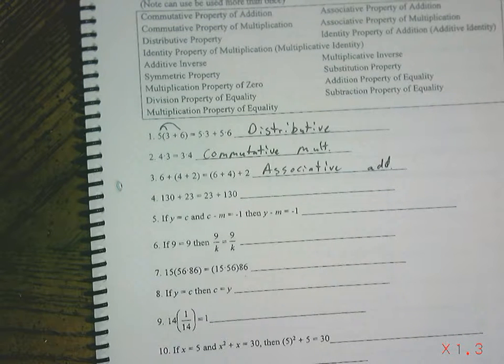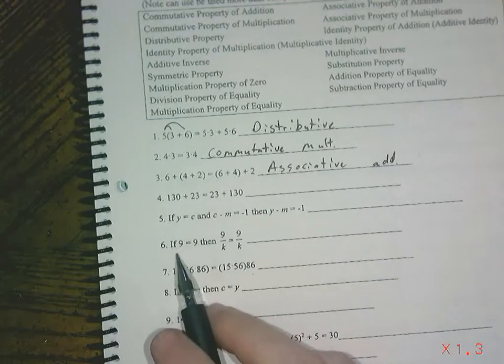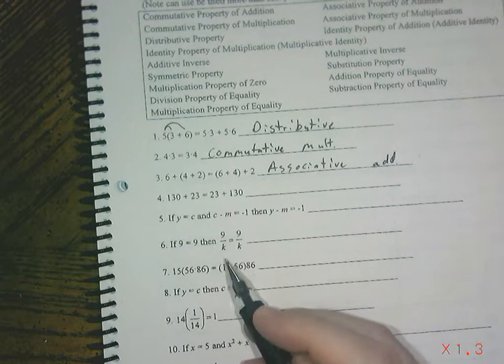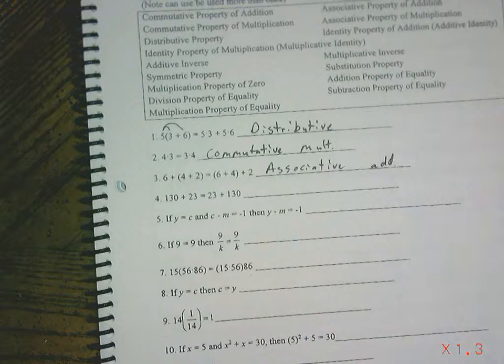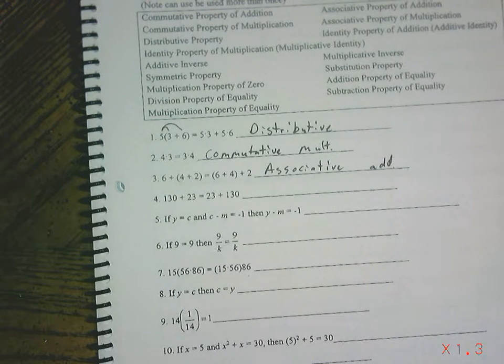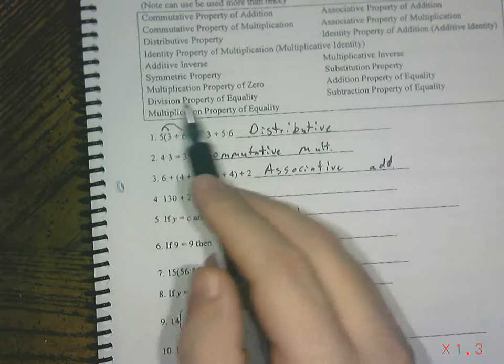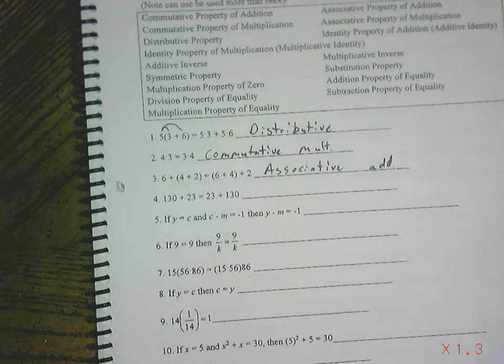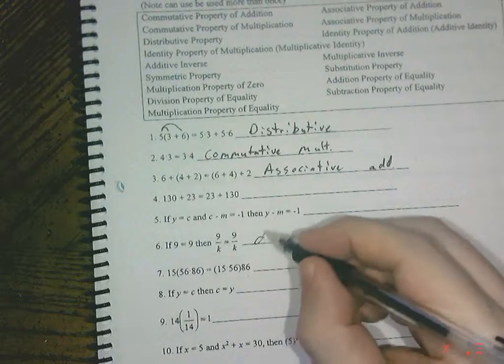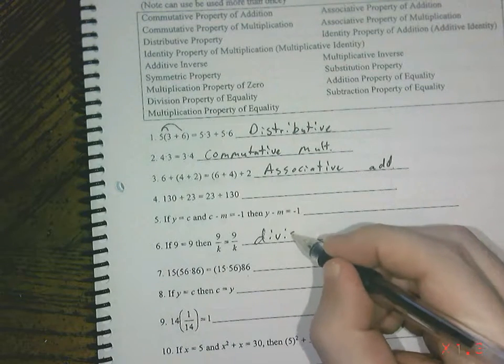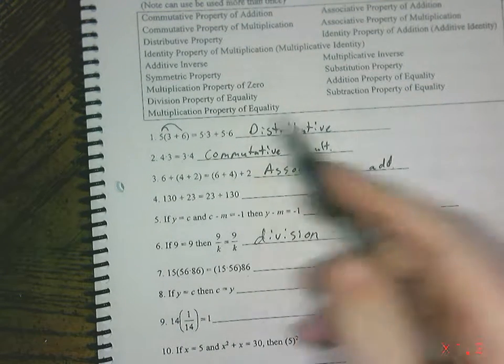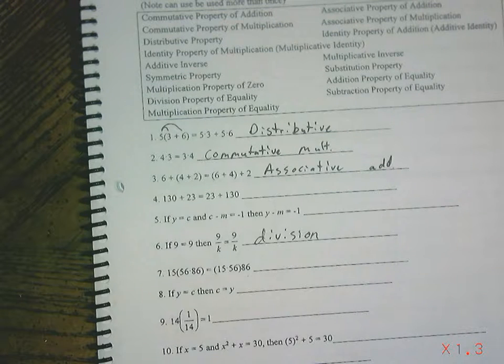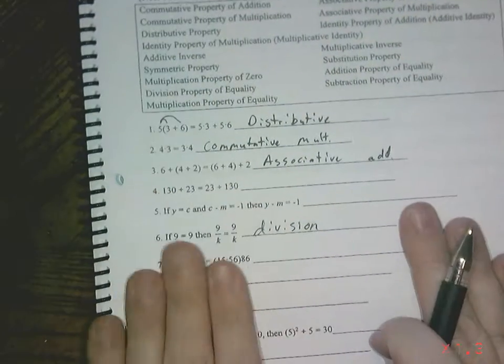Okay, if you look right here, if 9 is equal to 9, then 9 divided by k is equal to 9 divided by k. Hey, look, they're being divided by the same number, making sure that they are still equal. So that's the division property of equality. And that's pretty much all you're doing today on this unit, just matching up the properties with these examples here.